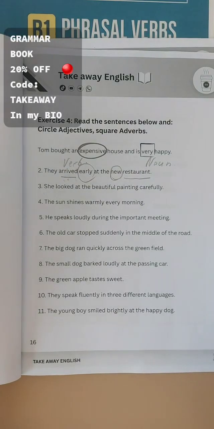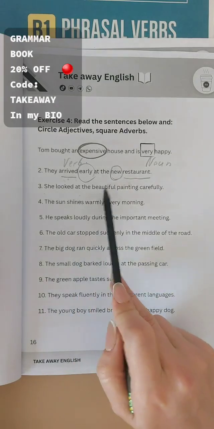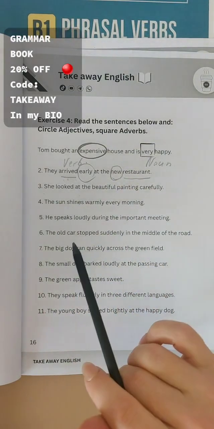Okay. She looked at the beautiful painting carefully.